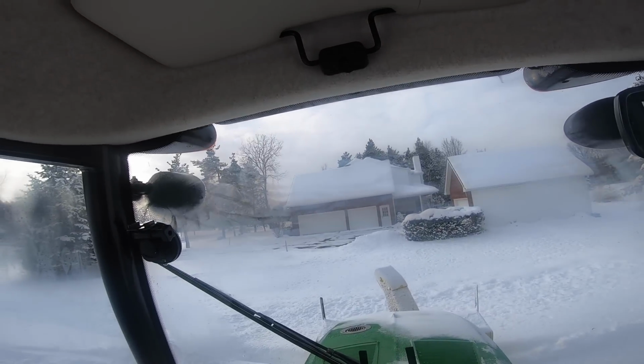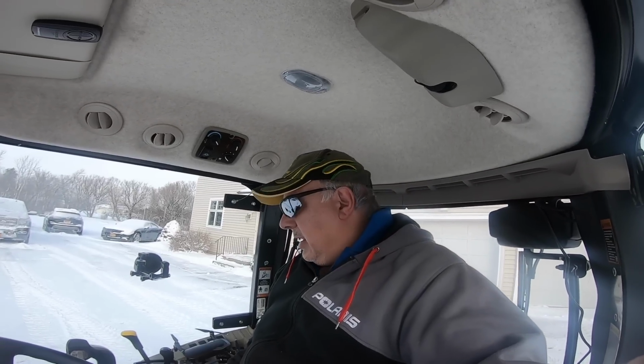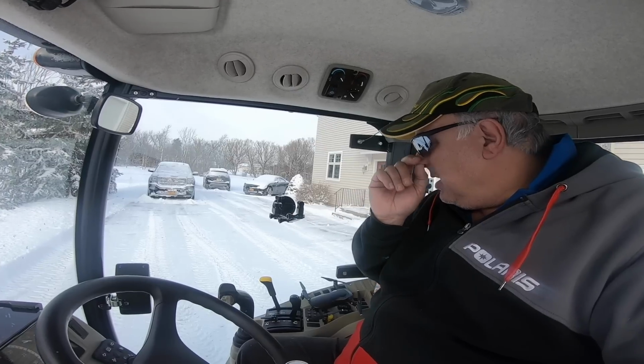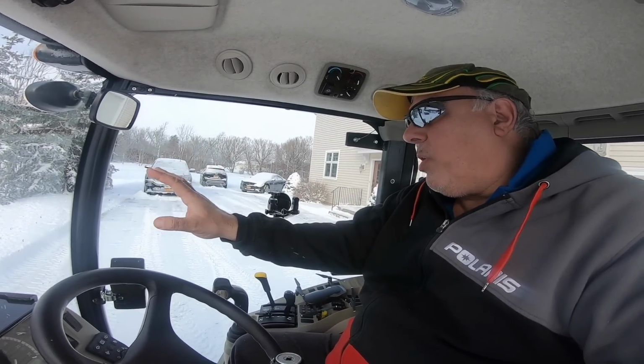I think that's about it on the features of my tractor. So how I have the tractor set up now. This is typically where I have my GoPro camera set up facing forward.